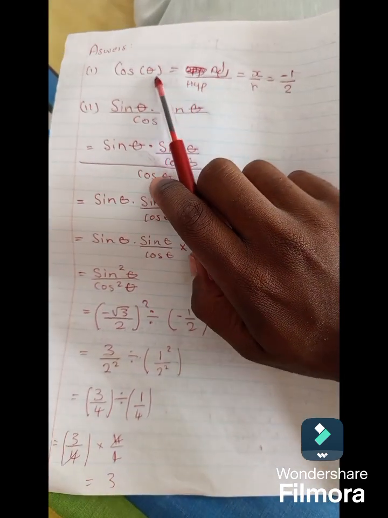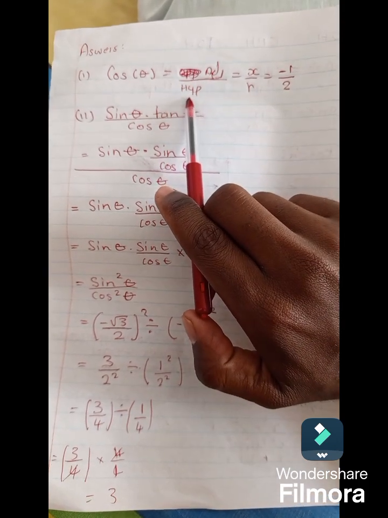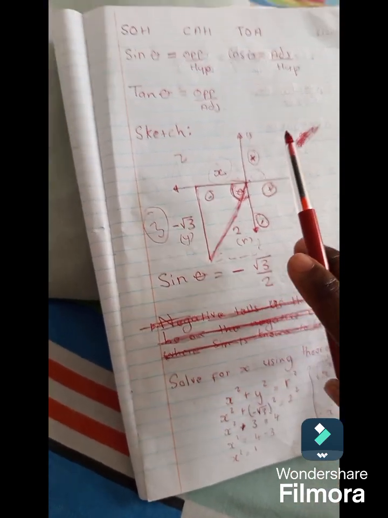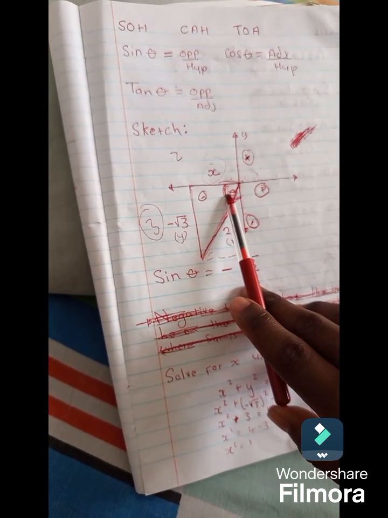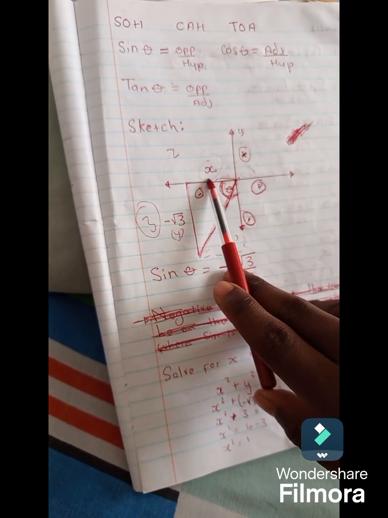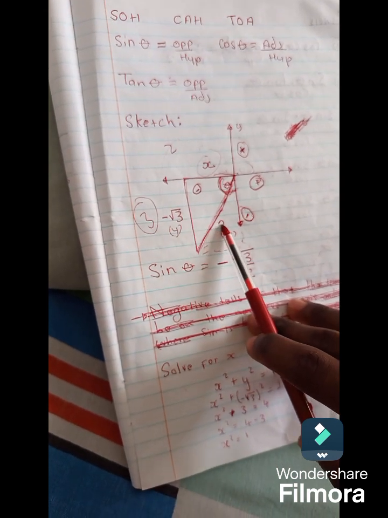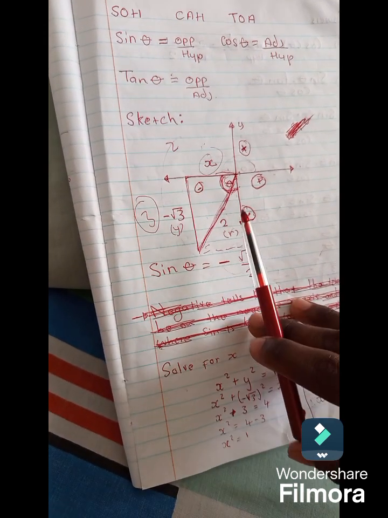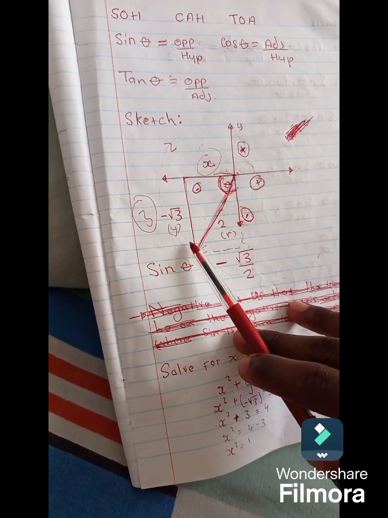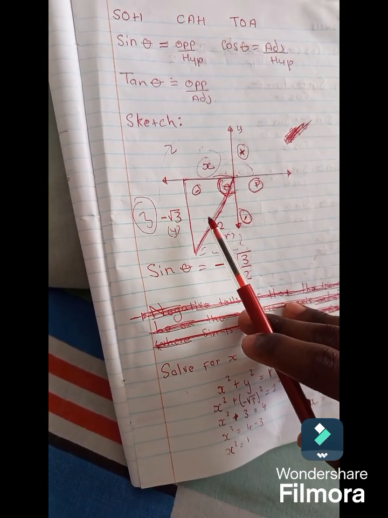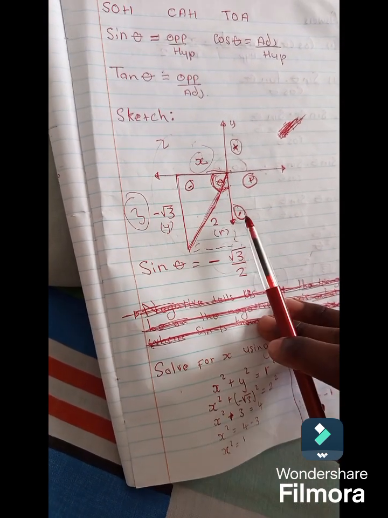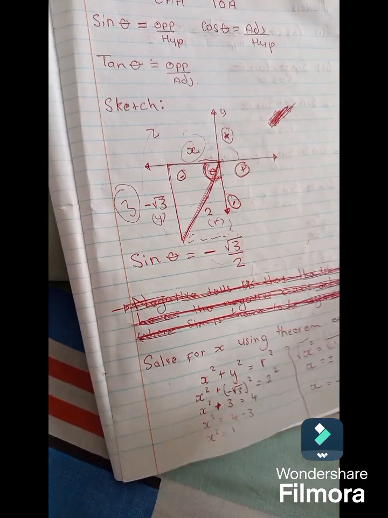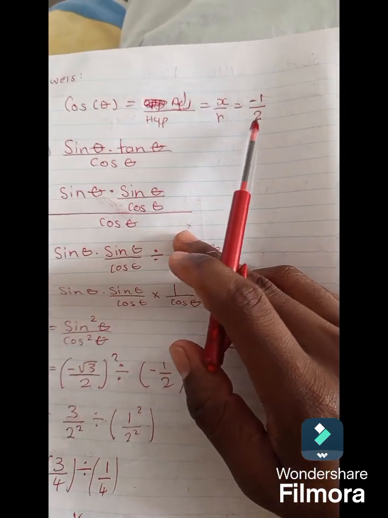So how can we determine cos? Cos is adjacent over hypotenuse, right? Or x over r. Cos is what? Adjacent over hypotenuse. So which side is adjacent to this angle? It's x. And then the hypotenuse is this one, right? So that's why we're saying x over r. This longest side we call r. This side we call y, right? So you have x over r. That means we're gonna have negative 1 over 2 for cos. Hence this is our answer.